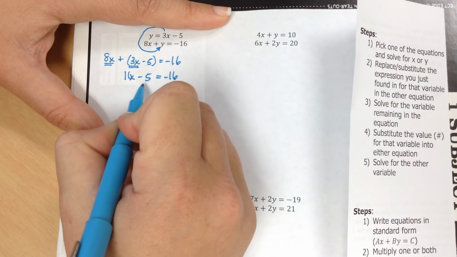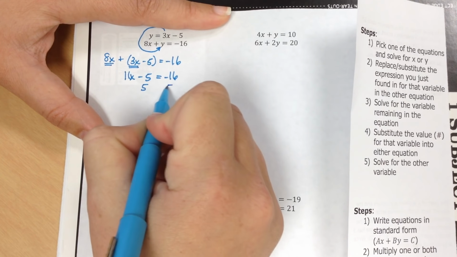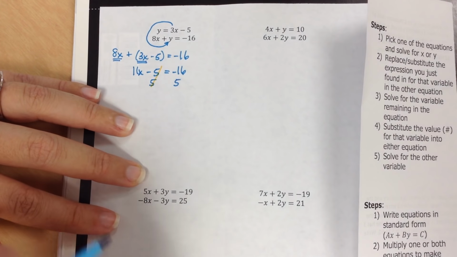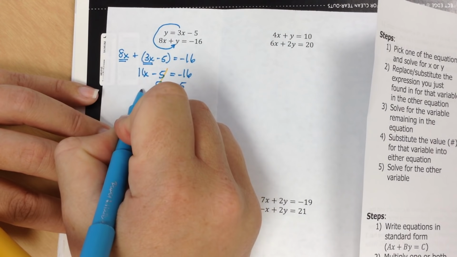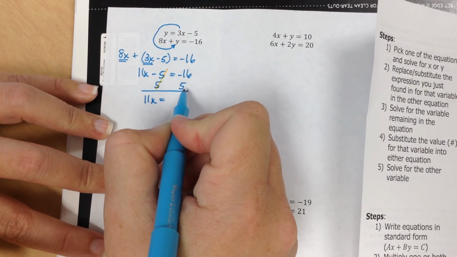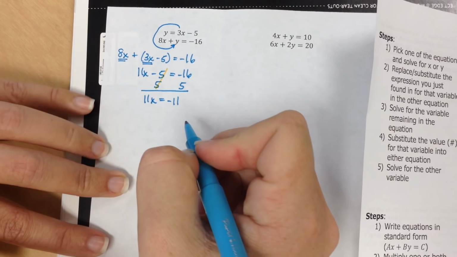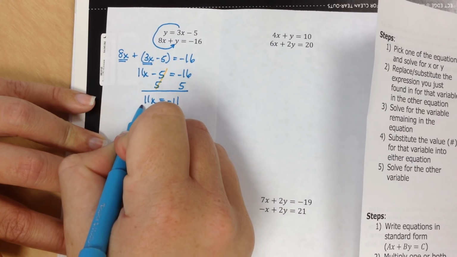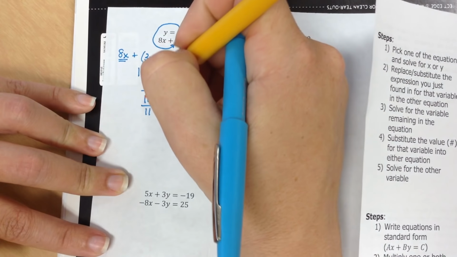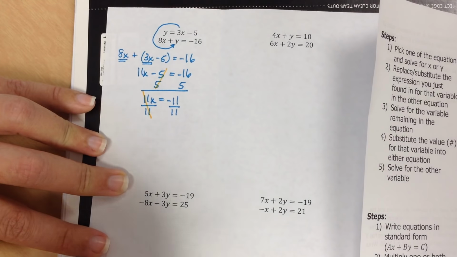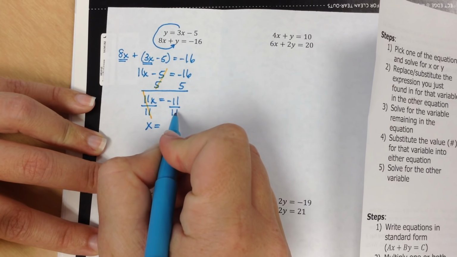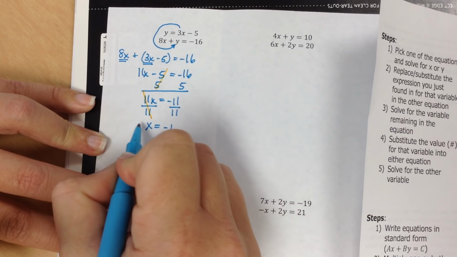Solving for x, we'll add 5 to both sides. When I do that, my 5's cancel. And I get 11x equals negative 16 plus 5 is negative 11. We're going to divide both sides by 11. That'll make those cancel. And I have x equals negative 11 divided by 11 is negative 1.